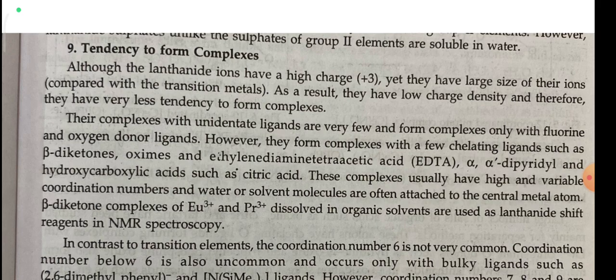These complexes usually have high and variable coordination numbers, and water or solvent molecules are often attached to the central metal atom. Beta diketone complexes of Eu and Pr dissolved in organic solvents are used as lanthanide shift reagents in NMR spectroscopy.